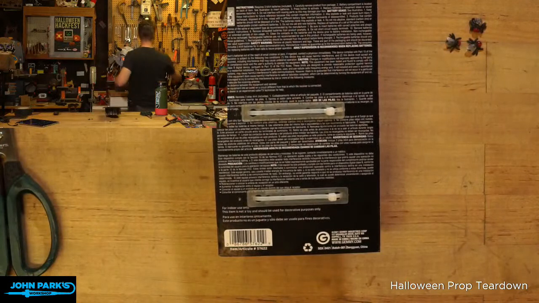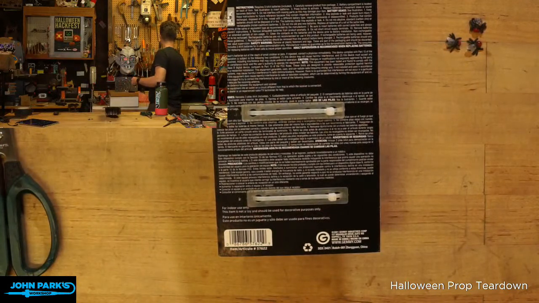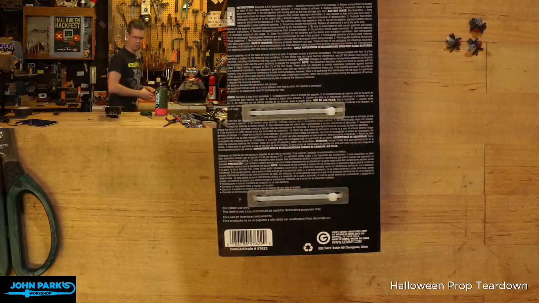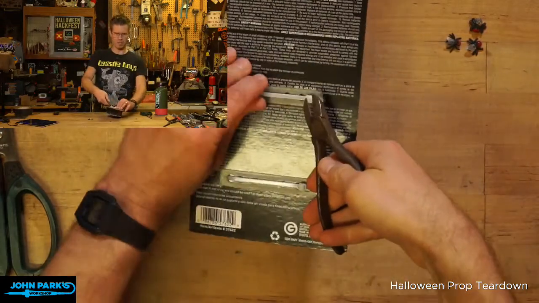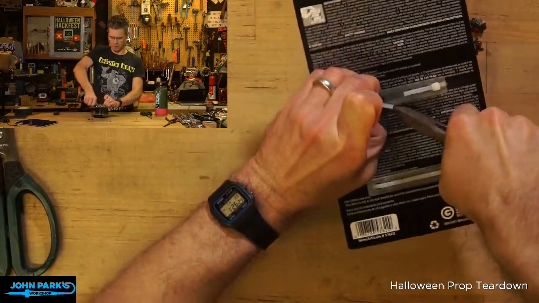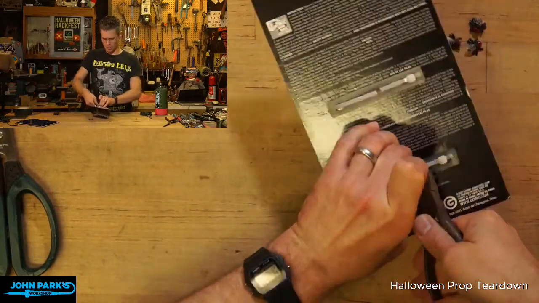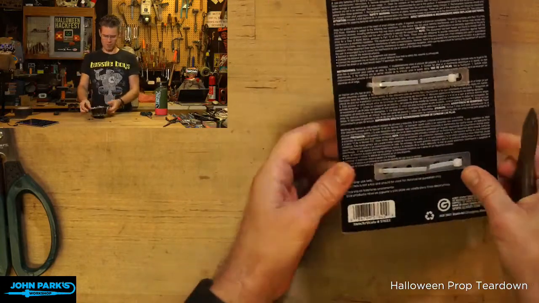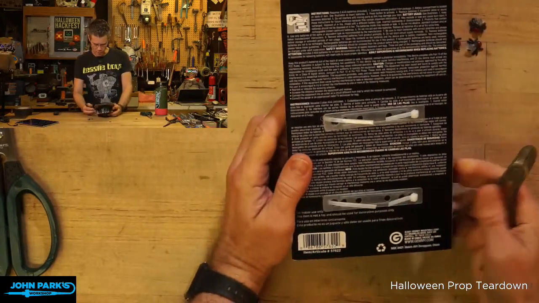So I'm going to get some cutters and screwdrivers and things to get in there. There's a big zip tie holding the device to the card.